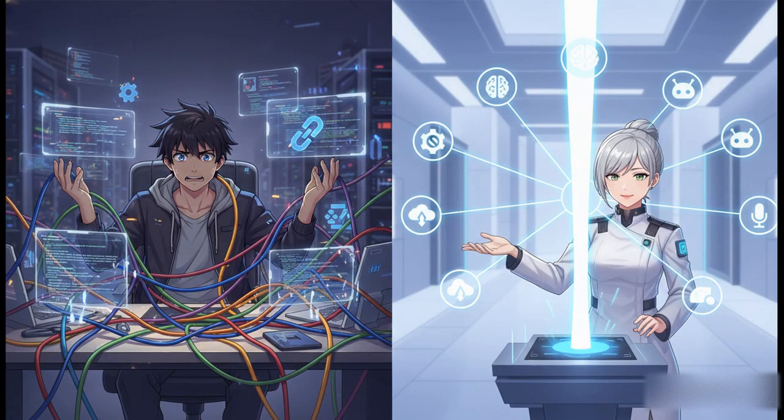And here's the before and after picture. On the left, that's the old world, this tangled web of custom connectors, one for every tool, one for every AI. It's a nightmare to maintain. Then on the right, you've got the MCP world. It's clean. It's a reusable integration that can plug into an entire ecosystem of AI clients. It's all about making things efficient and scalable.